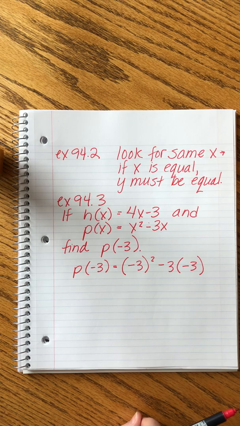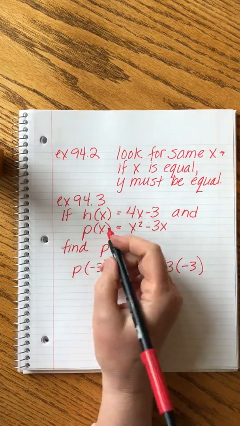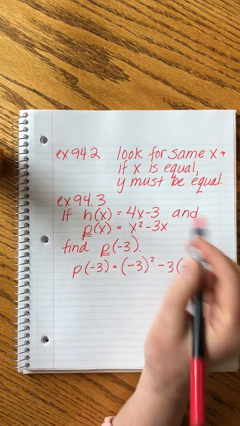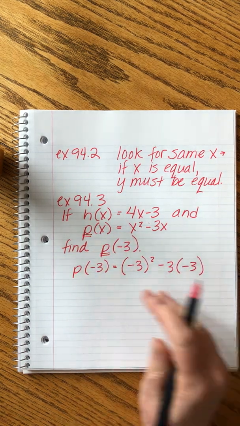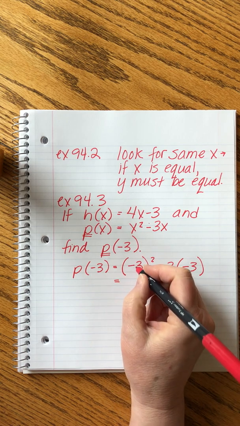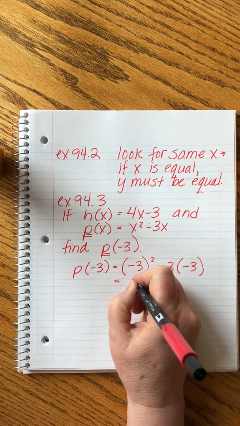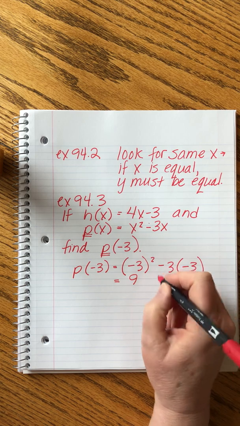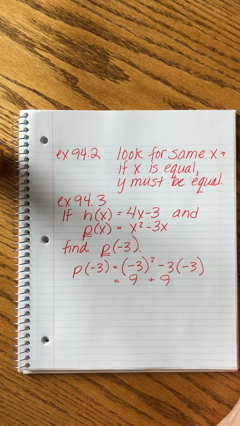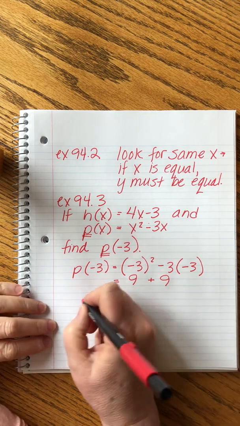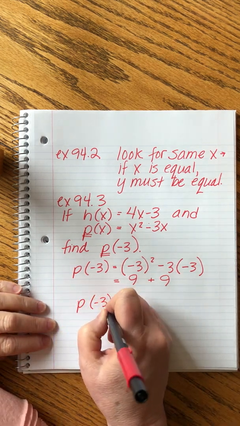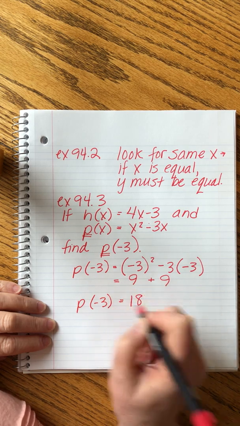And again, it may be stressing the obvious, but this tells us just use the p equation. Ignore the h, we're not dealing with that. Now all we have to do is simplify this. Negative 3 squared is 9, and then this becomes plus another 9, and so we get an answer that says the p of minus 3, that's how we say that, equals 18.